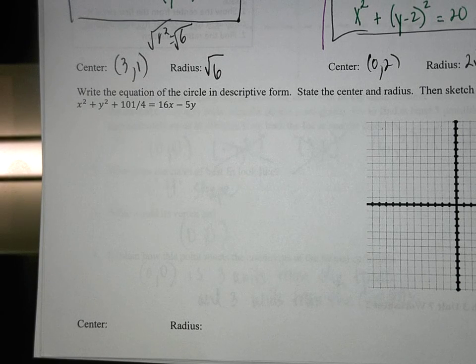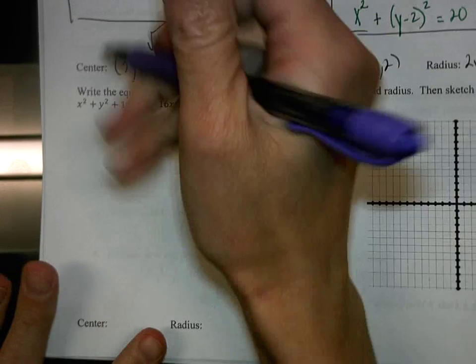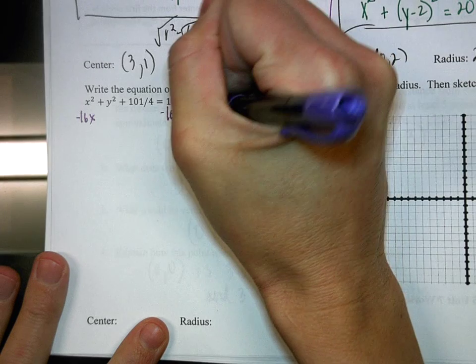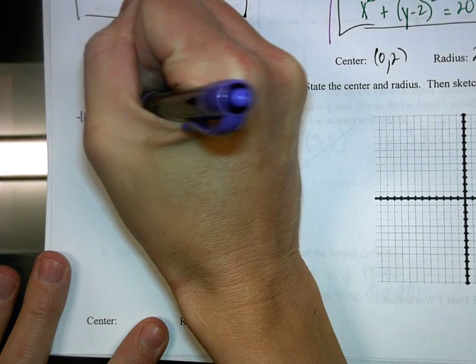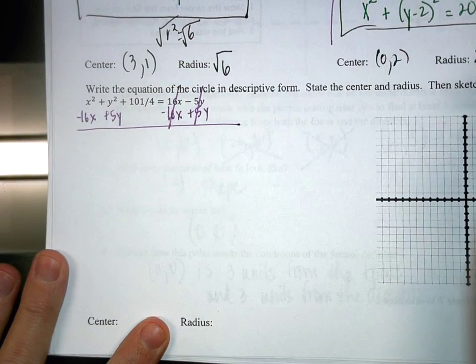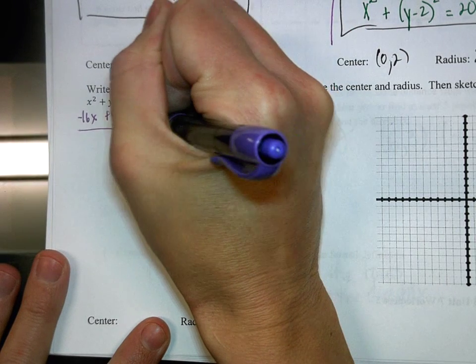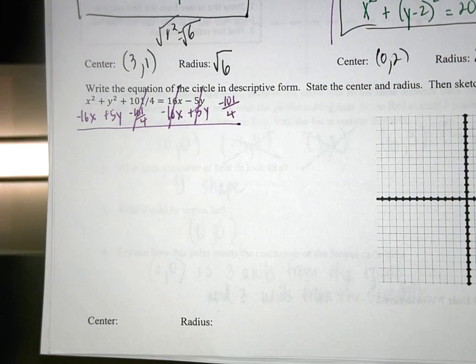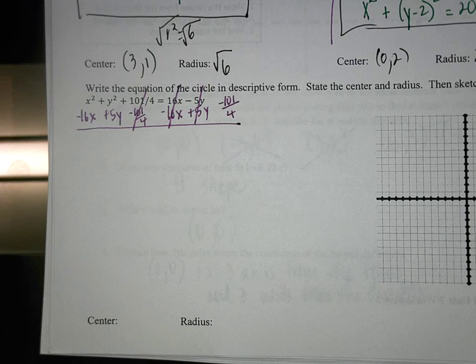Very good. All the x's and the y's need to be on the left, and any number that is not an x or a y needs to go to the right. Okay, good. So I'm going to go ahead and subtract 16x to both sides. I'm going to add 5y to both sides. And I am also going to subtract 101 over 4 to both sides. So I'm just moving all my x's and y's to the left, my plain number to the right, and then now I'm going to rewrite everything in the correct form. Are we good? Yes? Okay.